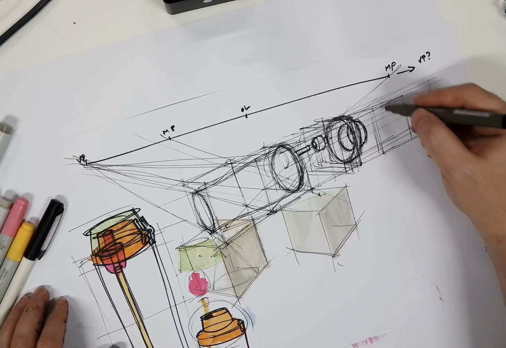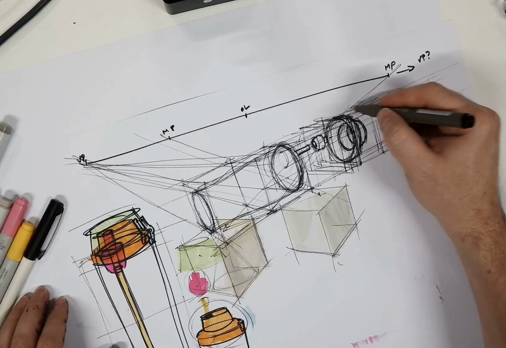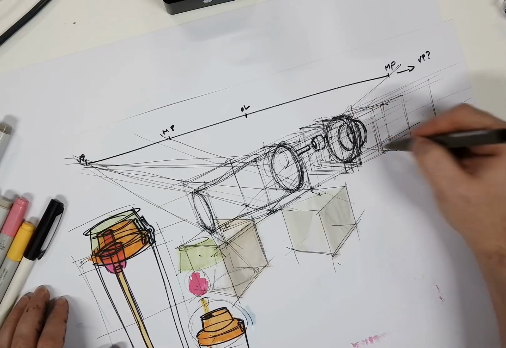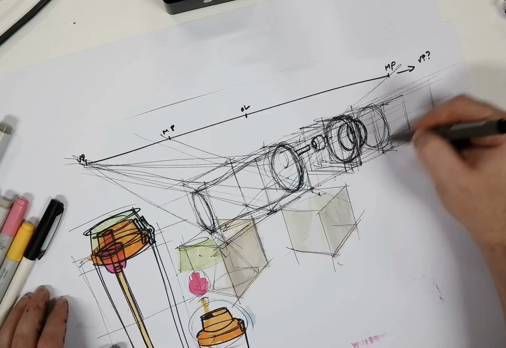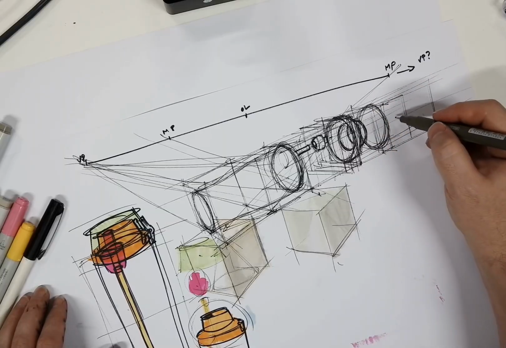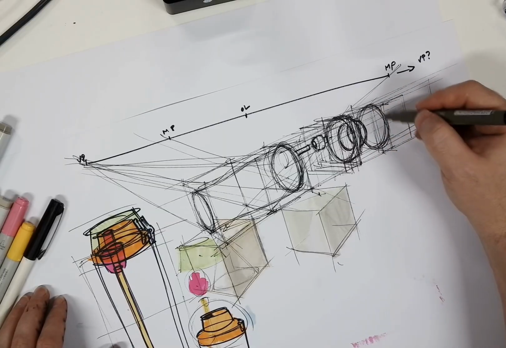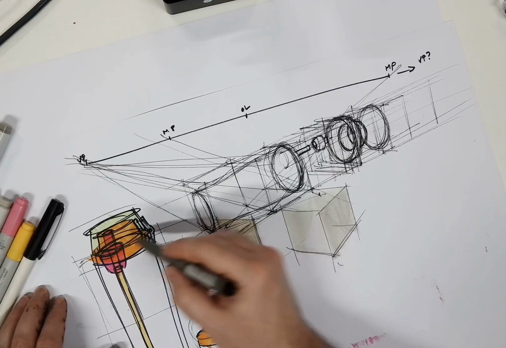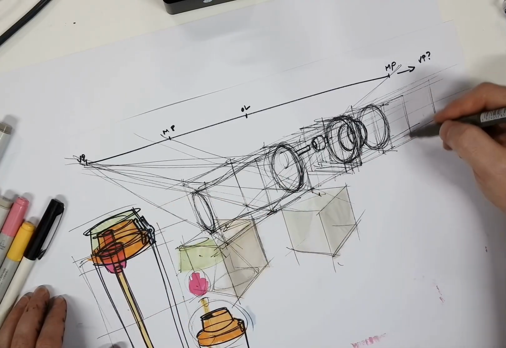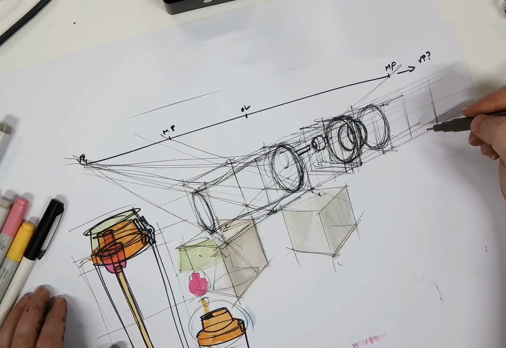So then we're gonna go half, or a quarter rather. Find that, we found that. We draw our ellipse, whoa. And then we go, what is that, like a quarter? We go a quarter up.